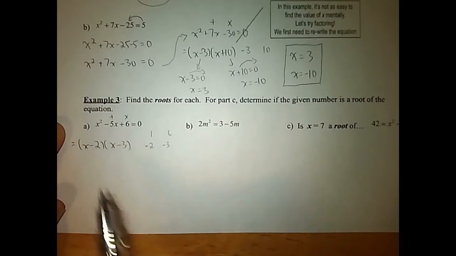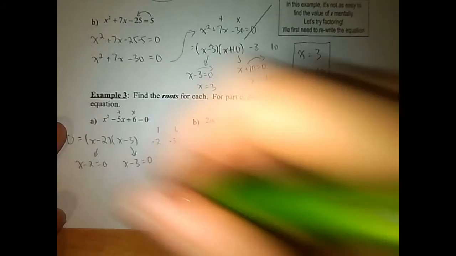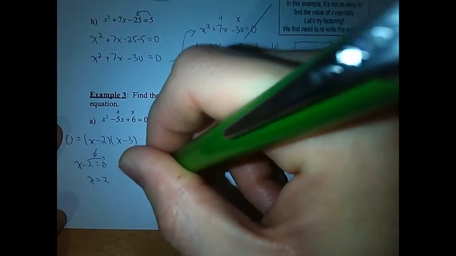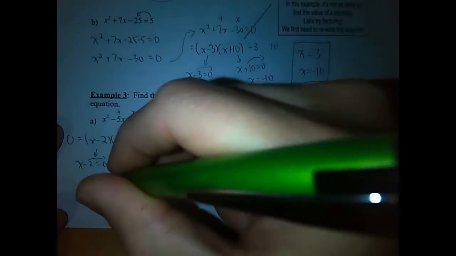Then I get my x values here. Each factor, we set it equal to 0. And then we just isolate for x, move the 2 to this side, x is equal to 2, x is equal to 3. So these are my two solutions.